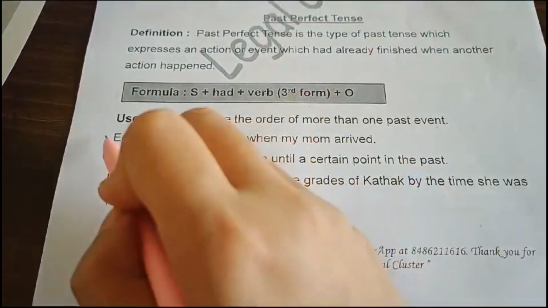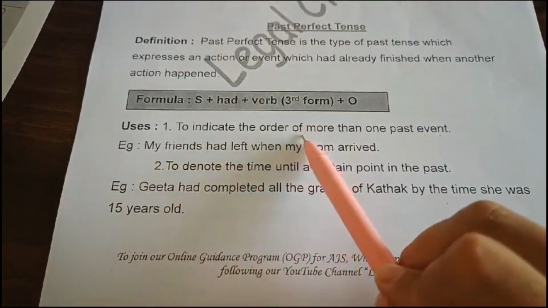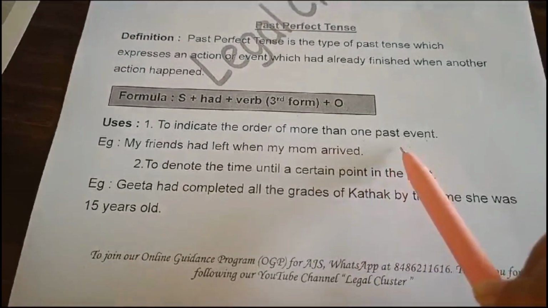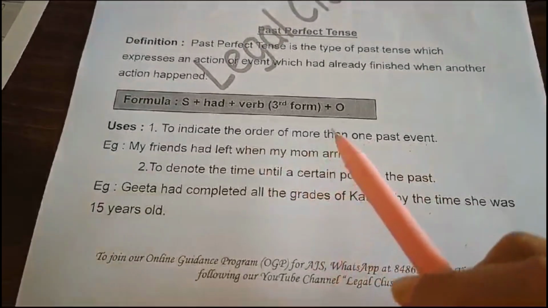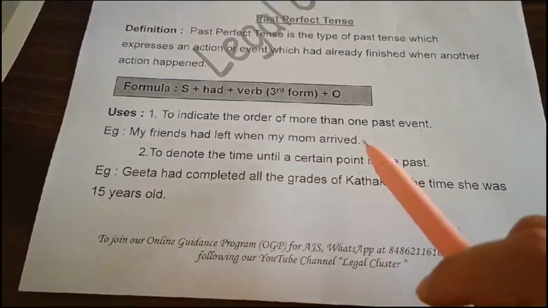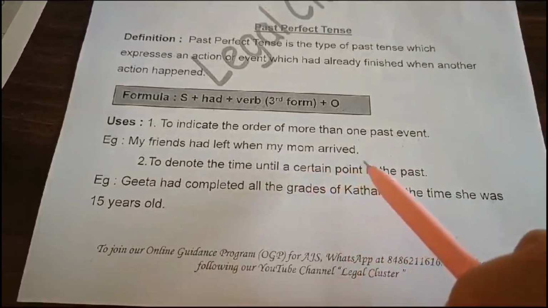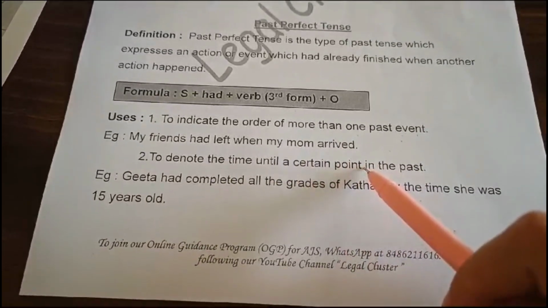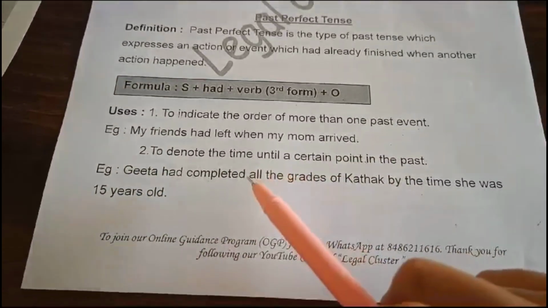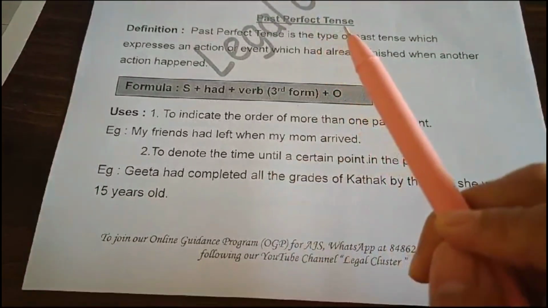Let's study the uses. Number 1, to indicate the order of more than one past event. When you talk about two past events or more than that, then among those 2-3 events, when we can make out which event took place first, that event or action would be in past perfect tense.